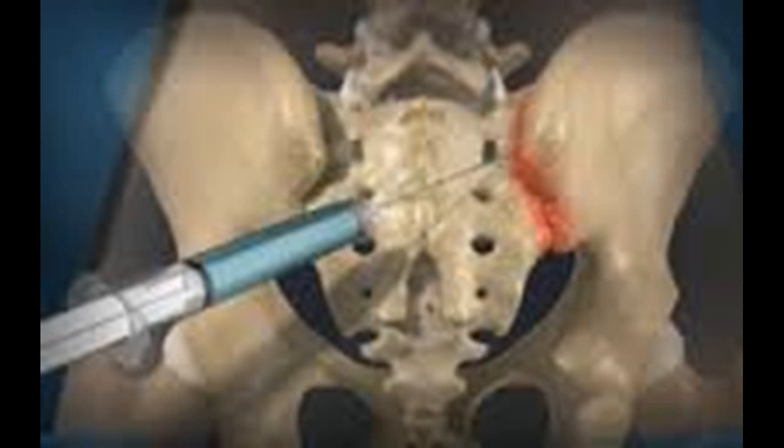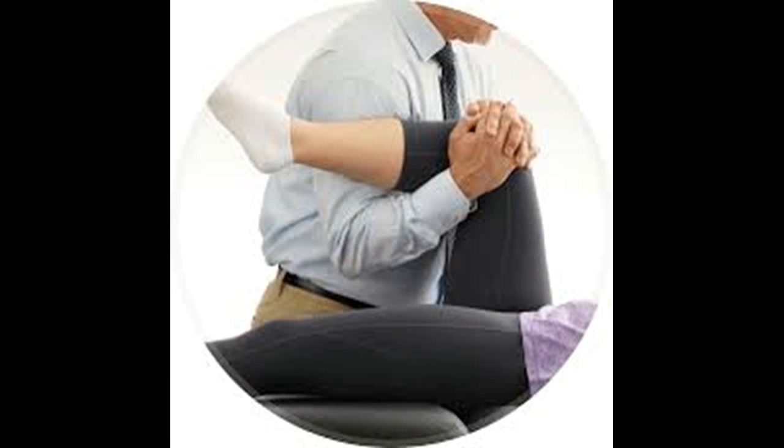Treating SI joint pain. From non-invasive treatment options like SI joint belts and chiropractic care to surgical treatment in more serious SI joint dysfunction cases, there are now more options for treating SI joint pain than ever before. Find a physician with experience treating SI joint dysfunction to learn which of these options may be right for you. SI joint belts. Medication. Physical therapy. Chiropractic. SI joint injections. Radiofrequency ablation. SI joint fusion.